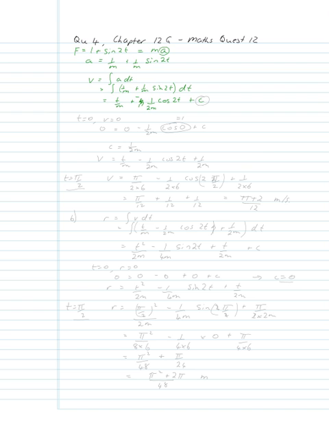The next step we need to do is work out what is the value of this constant, and we're told that the object was starting from rest. So we can say that at time 0, the velocity is equal to 0. So we've got 0 is equal to, if we plug in 0 for the t, we get 0 minus 1 over 2m cos 0 plus c. Now, cos 0 is equal to 1, so that gives us that c is equal to 1 over 2m.